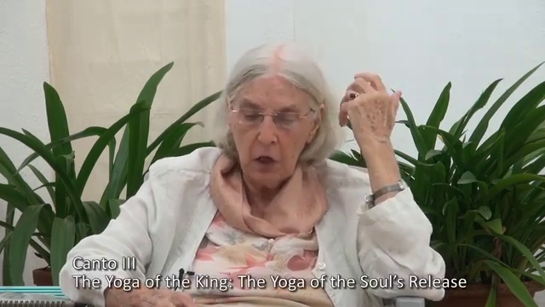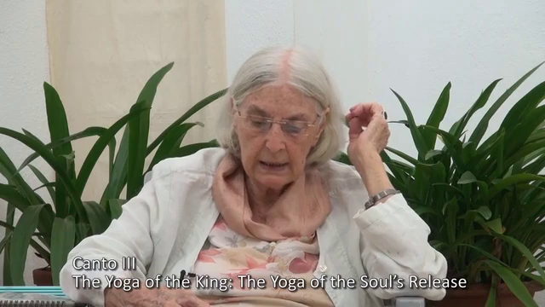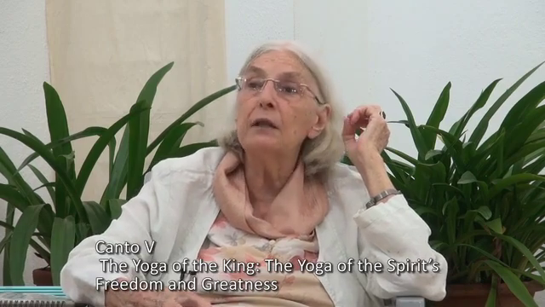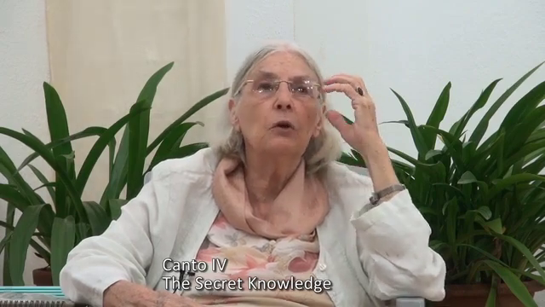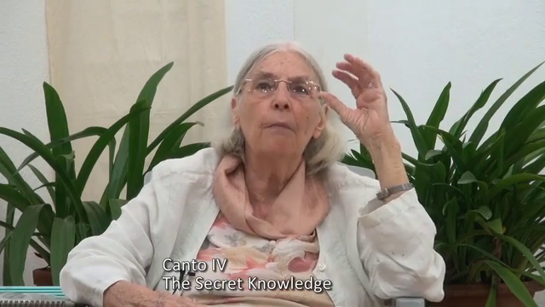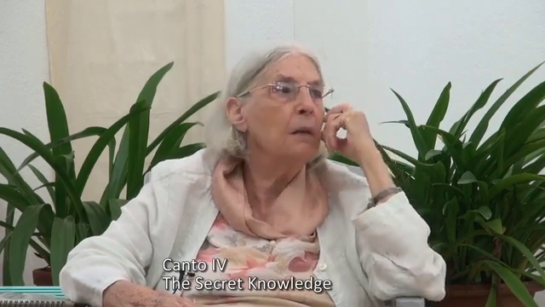In Book 1 we just have 3 cantos. We have 5 altogether. Canto 1 is about the symbol dawn, Canto 2 is about Savitri, and then comes the yoga of the king. And that comes in 2 stages, the yoga of the soul's release and the yoga of the spirit's freedom and greatness. And in between those comes one very special canto, Book 1, Canto 4, which is called The Secret Knowledge. This is the canto which tells in a relatively short form what knowledge King Asvapati gained by his tapasya.